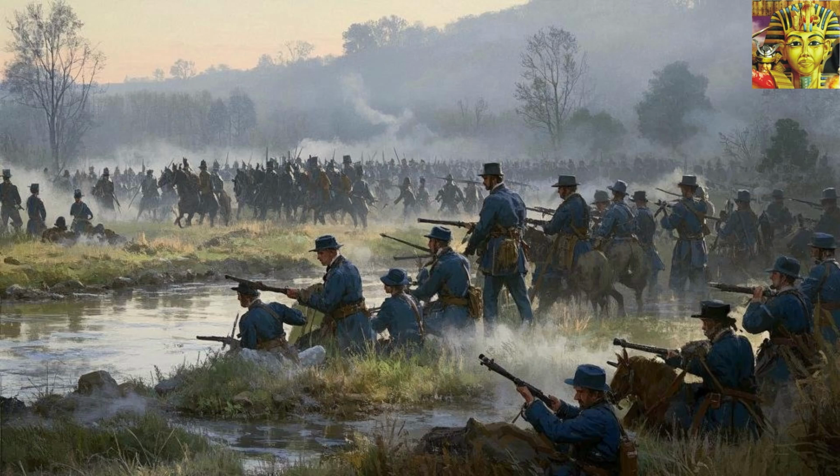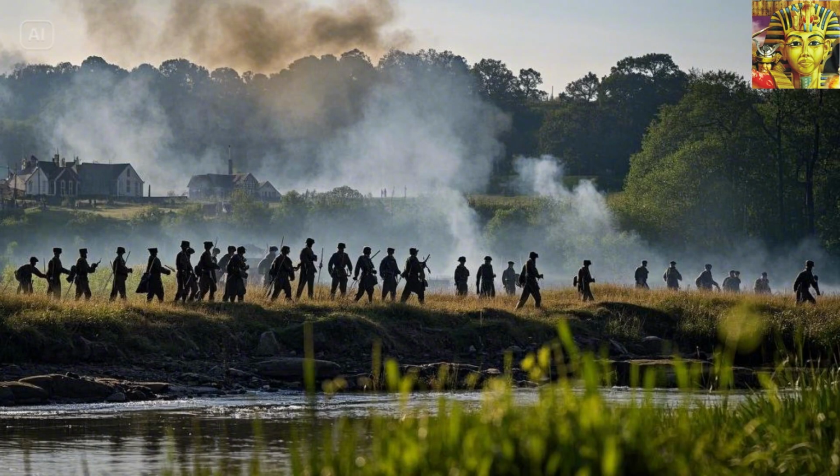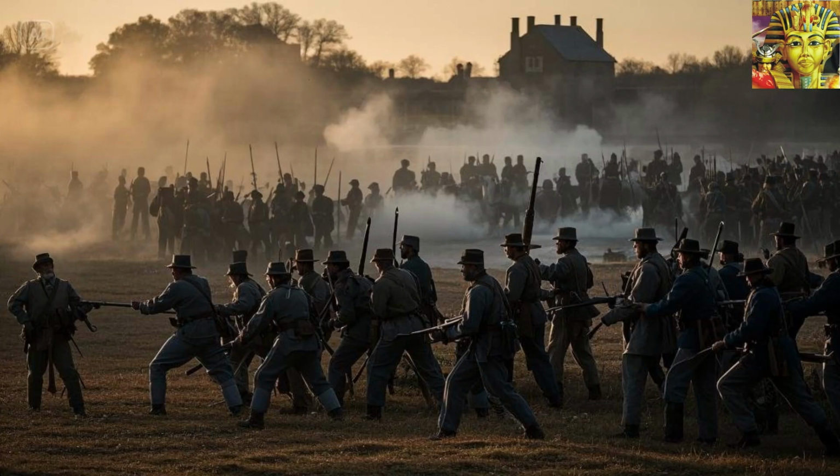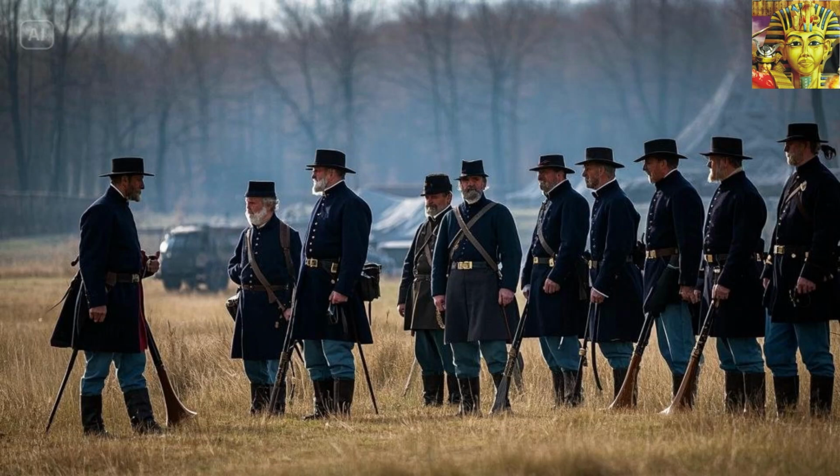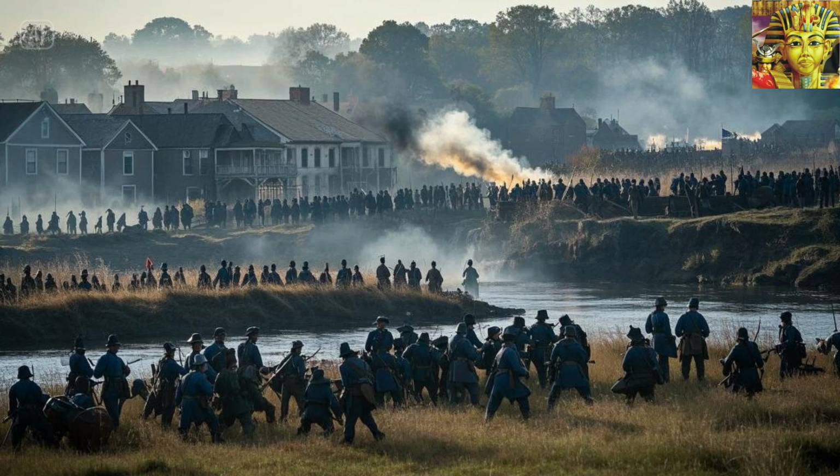The political fallout. The Battle of Fredericksburg had significant political implications for both the Union and the Confederacy. In the North, the defeat led to increased criticism of Lincoln's leadership and his handling of the war. The battle also intensified the debate over the conduct of the war and the role of the Union Army.